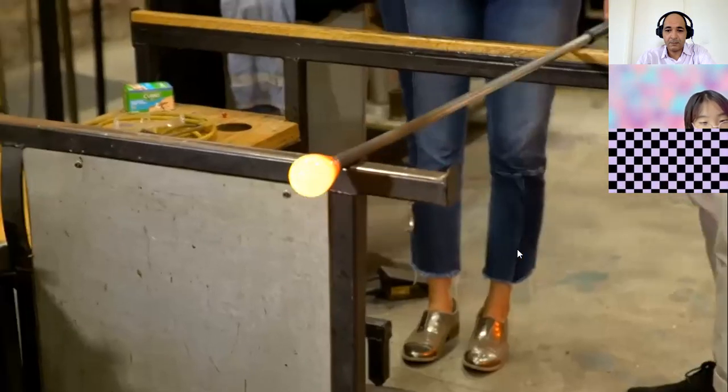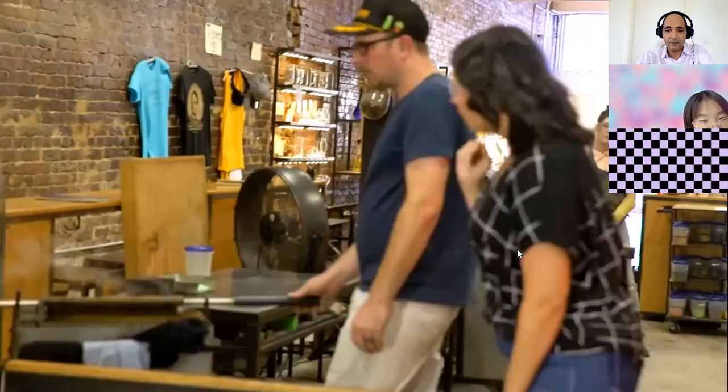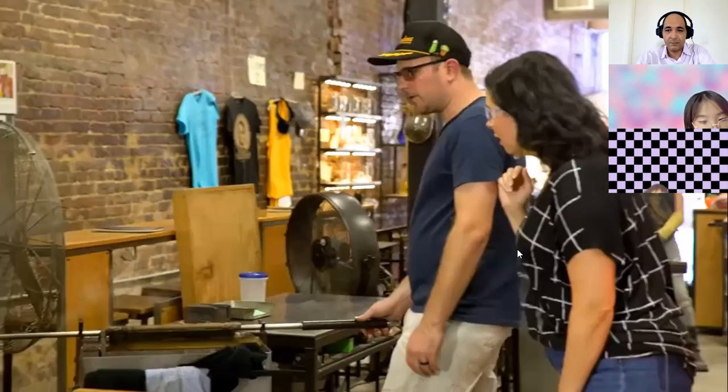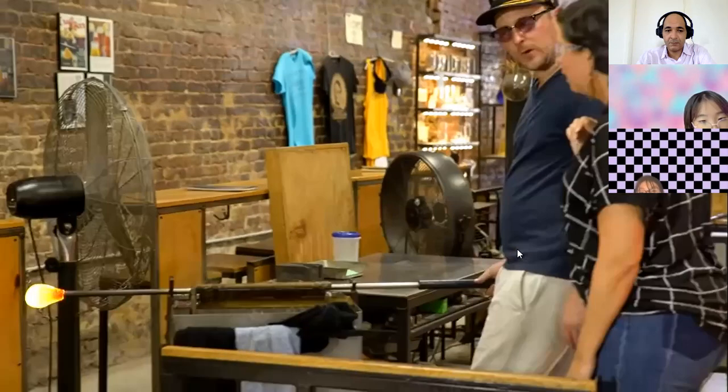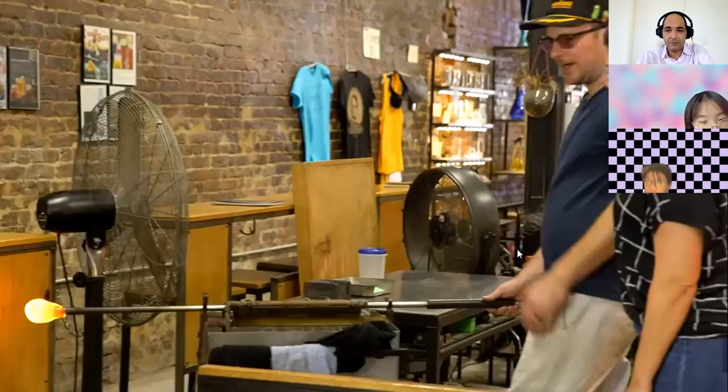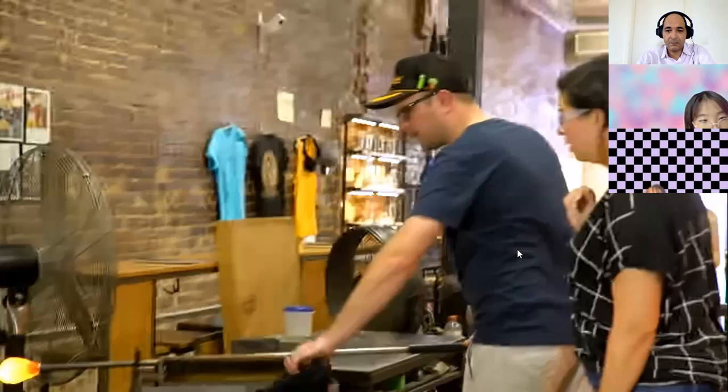Okay guys, the glass studio was super loud, so I'm just gonna walk you through what we're doing. The furnace heats up the pipe to be super hot. So Matthew's cooling it off with some room temperature water. I actually got it.